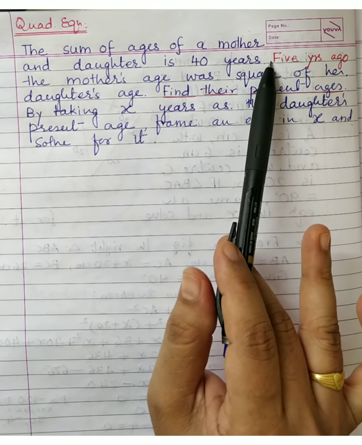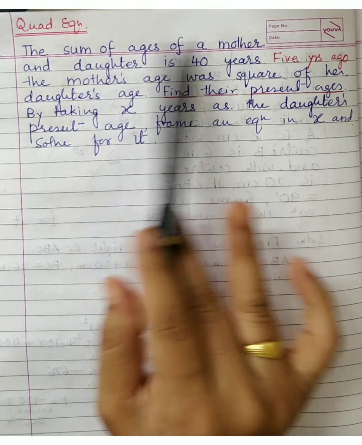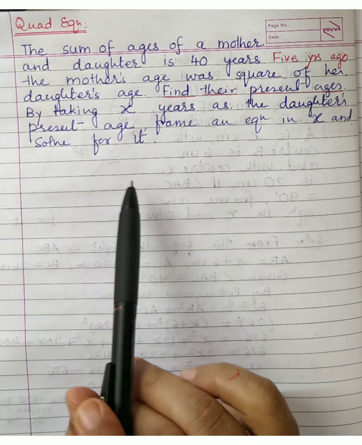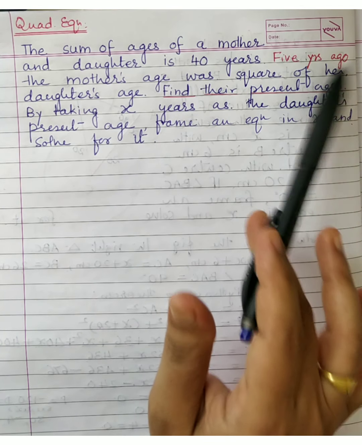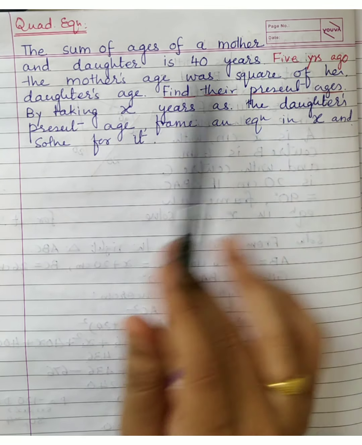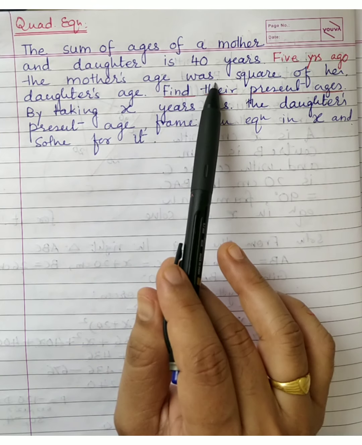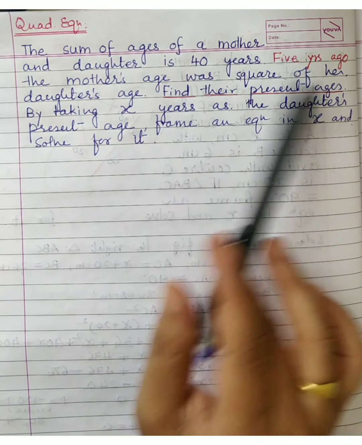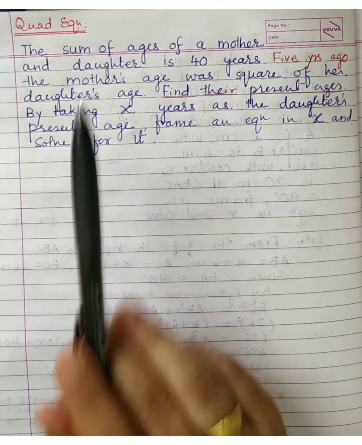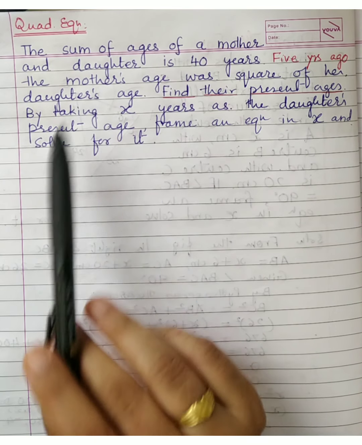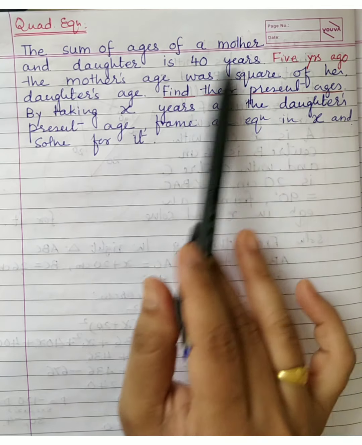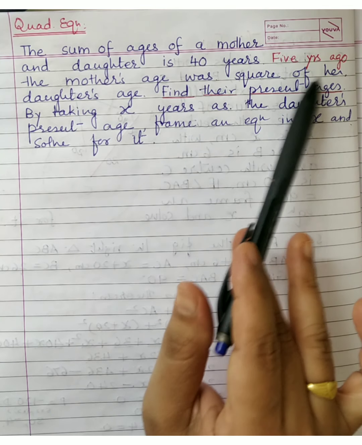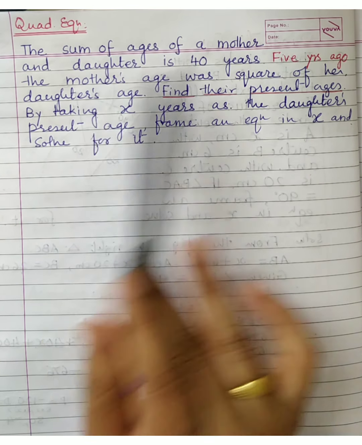First hint to frame the equation: sum of their ages is 40 years. 5 years ago, this is another important hint here. 5 years ago, mother's age was square of her daughter's age. This statement would give you the equation. Only mother's age is equal to square of her daughter's age 5 years ago.